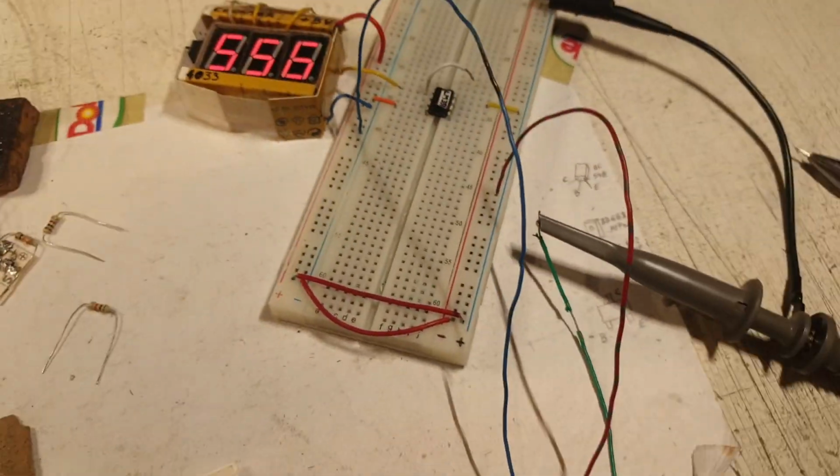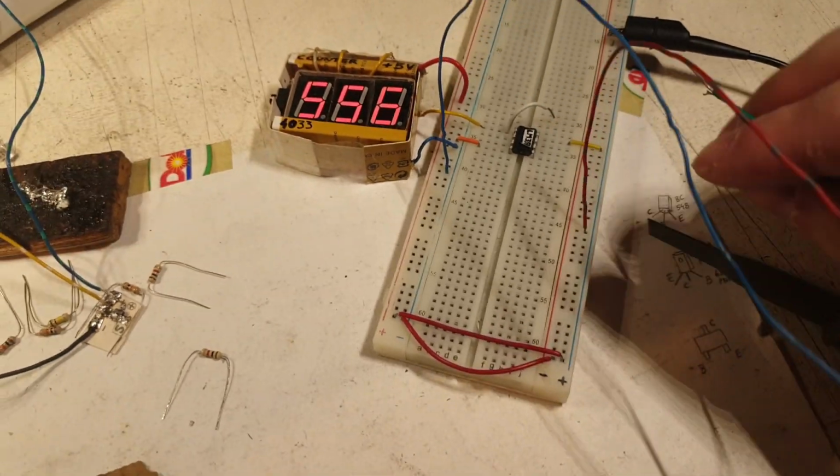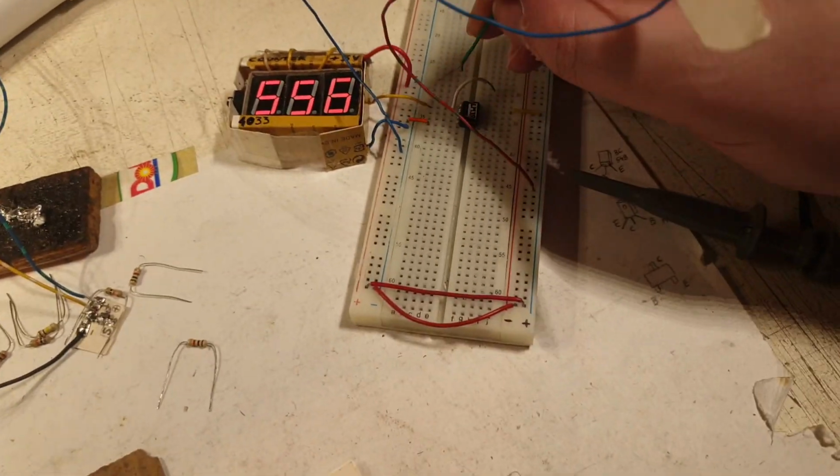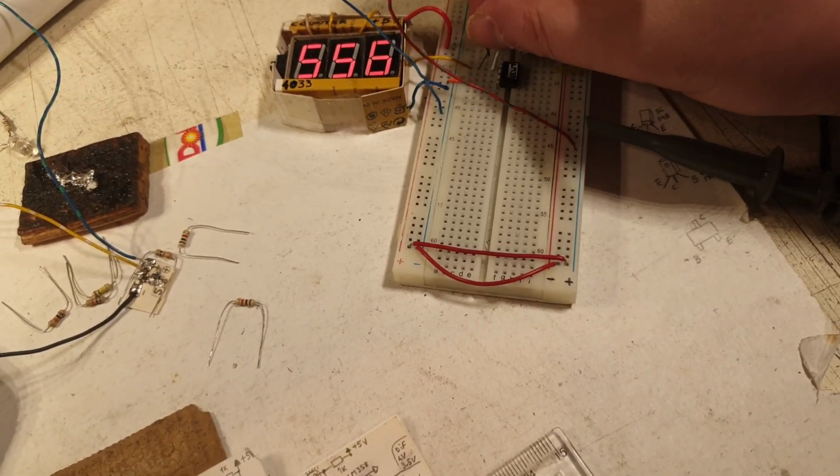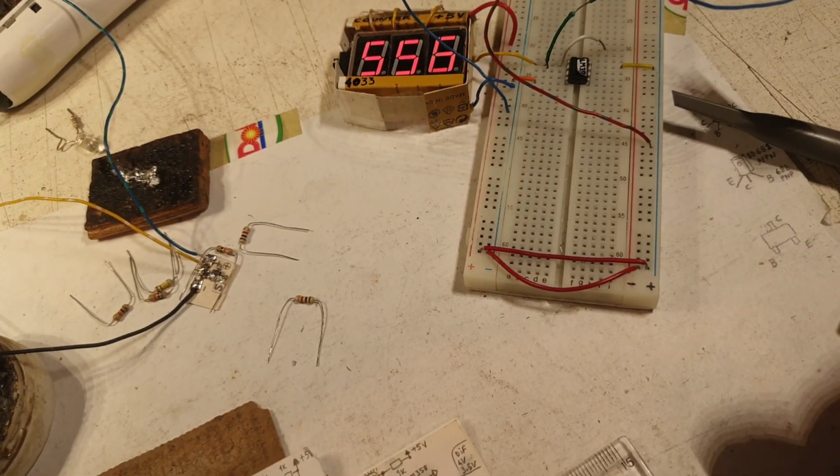So that's it. I will not put this counter because it is making the counting. Yeah, I can put it here just to show you that it is actually working, but I will have to bend everything and put it here somehow. And it is not counting. Why are you not counting?